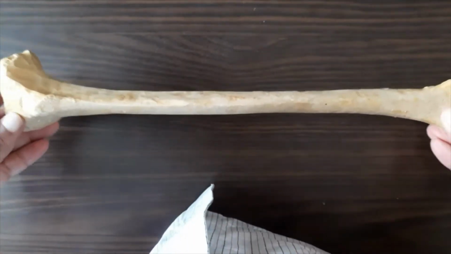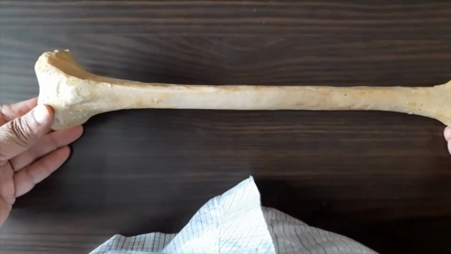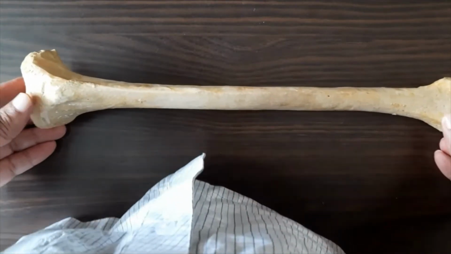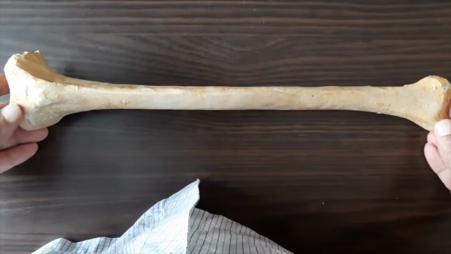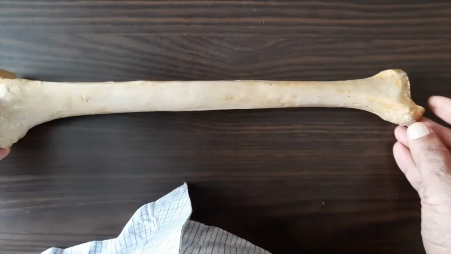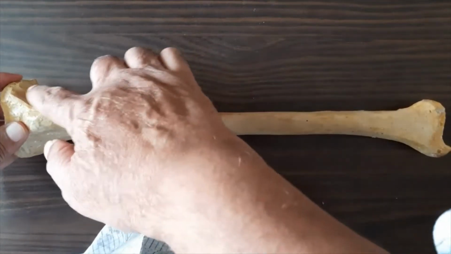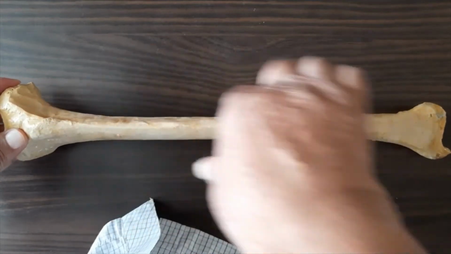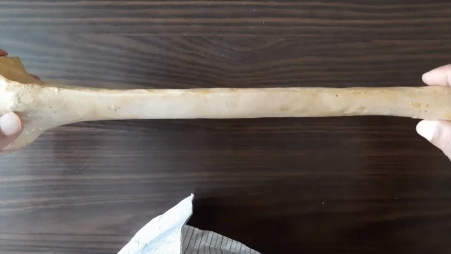Now, as I said, this is the left side tibia, because this is the medial malleolus. On this side is the lateral side where the fibula will come.